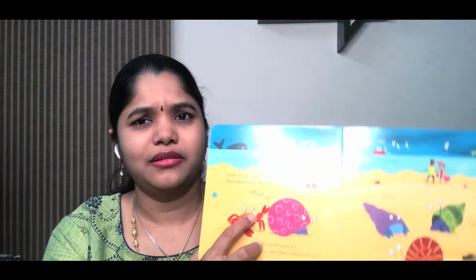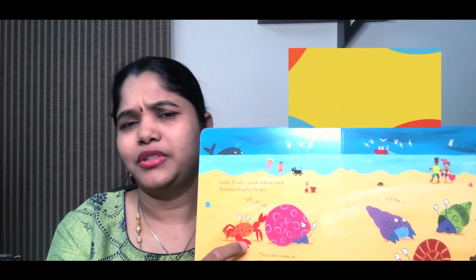You can ask the kid, so what is this? What is this here? You could just ask them. It's a crab. Yes, it's a crab. Then maybe you can slightly expand it. Yes, it's an orange crab. Yes, it's a crab living nearby the shore. Or yes, it's a crab with no shell here. So just expand with one or two words extra.